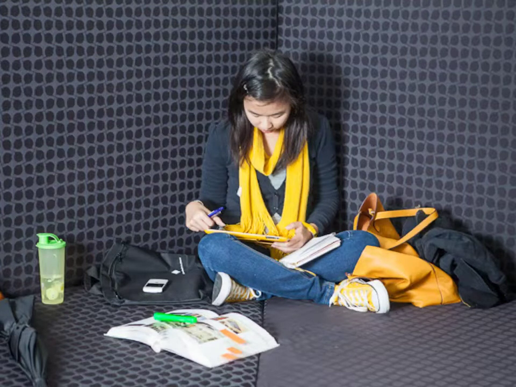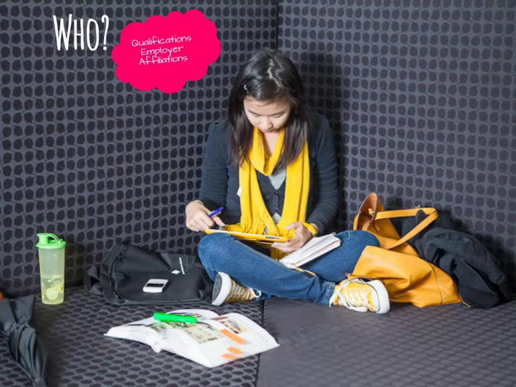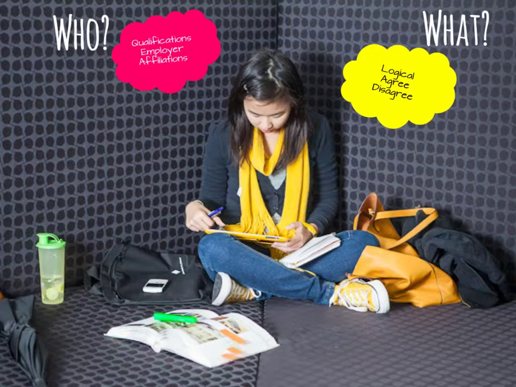The other thing that's really important about the research process is that you're critically thinking the entire way through. But what does that mean, critically thinking? It means when you're reading something, whether it be on the internet, in a textbook, in a journal article, think about who wrote it. What are their qualifications? Who is their employer? What are their affiliations, whether they be personal, professional, political? Who wrote this?